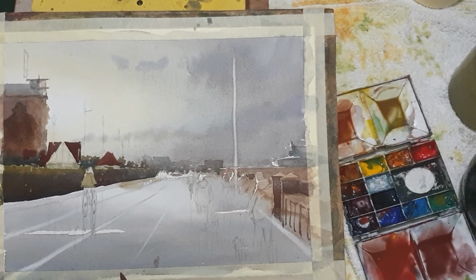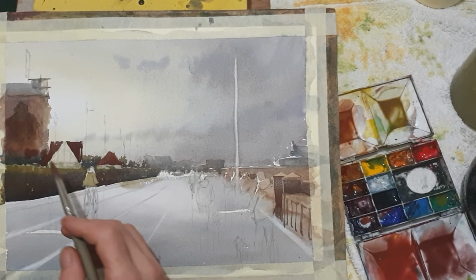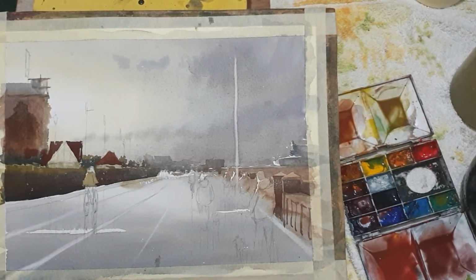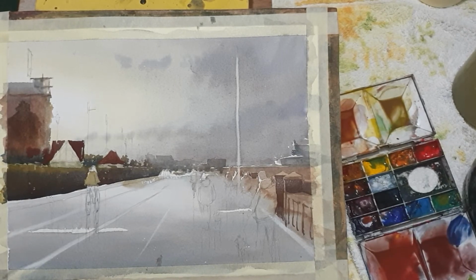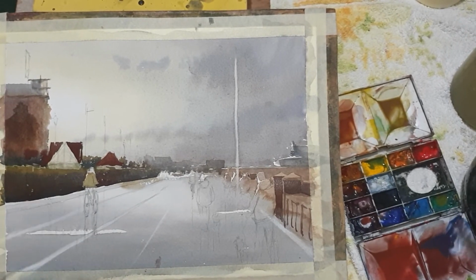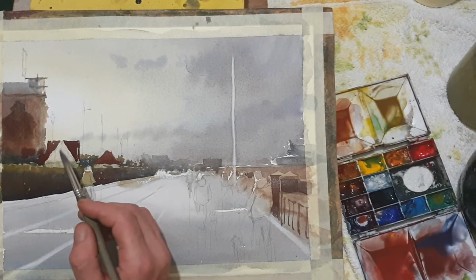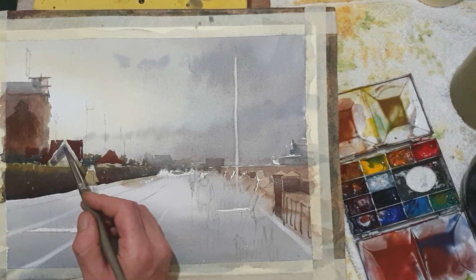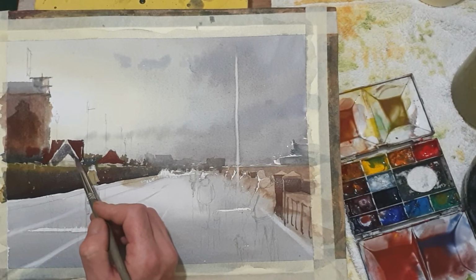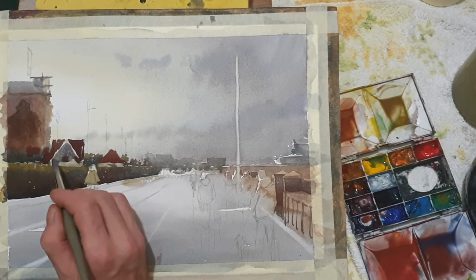Next one. Alright, under here is not grey enough. You know, this white that's underneath, it's too white, so we need to kill it off, and then we'll come back with some more.